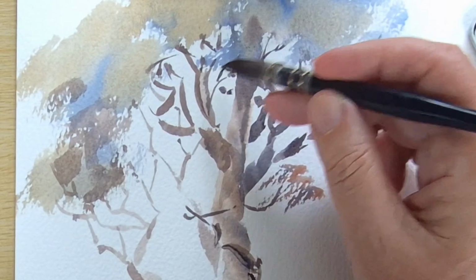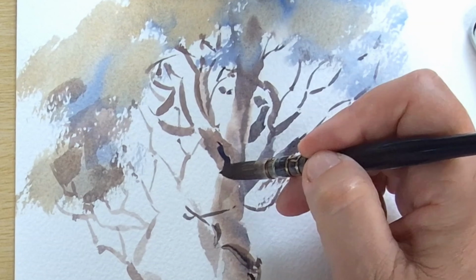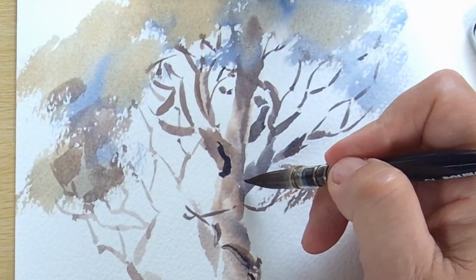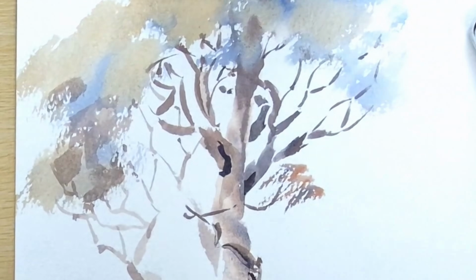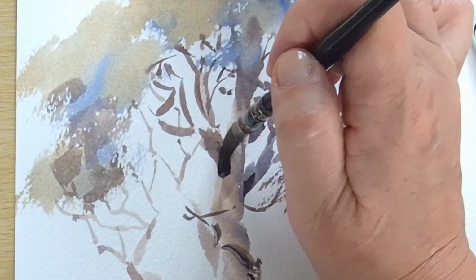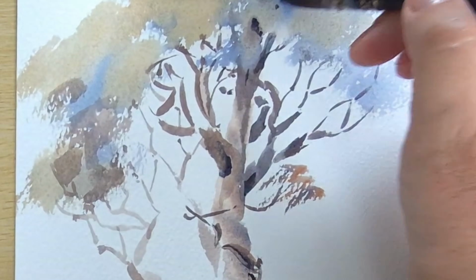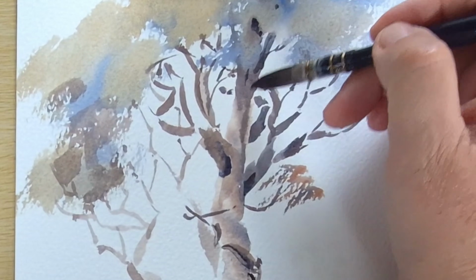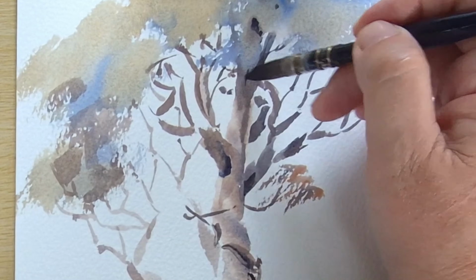Each section of the branch is smaller. That was the most important part there. I've broken up the trunk now because we don't want it to be too fat up here.